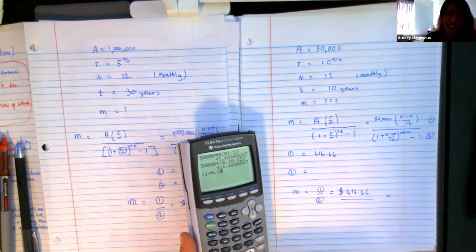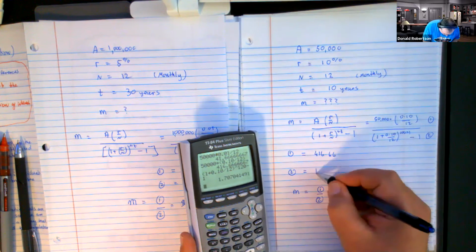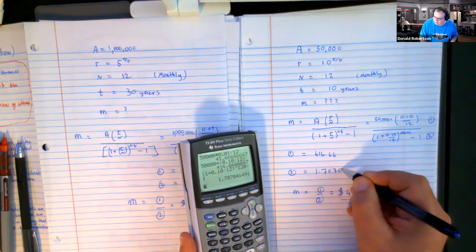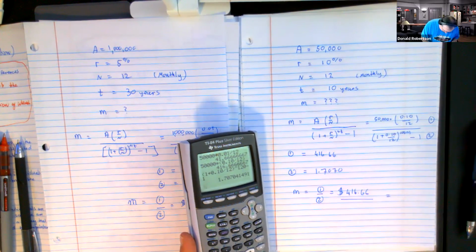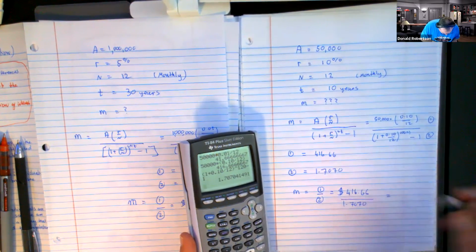Okay, 0.1, divided by 12, raised to the power, well, that's 120. And then I'll take away 1. And does the 1.707 and change look good? Right, so 1.7070. And then we can check it against your answer now.